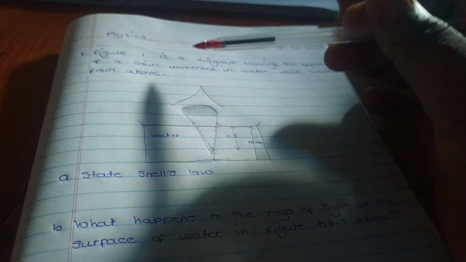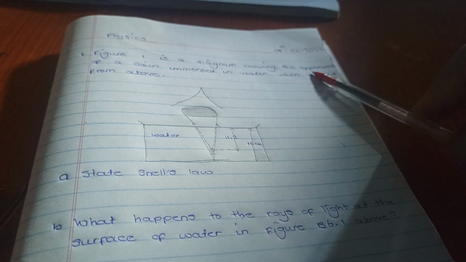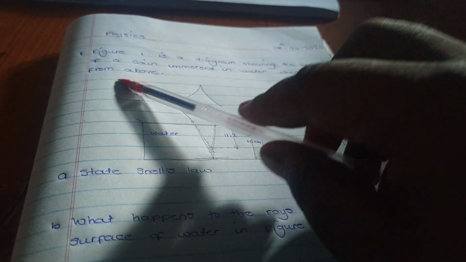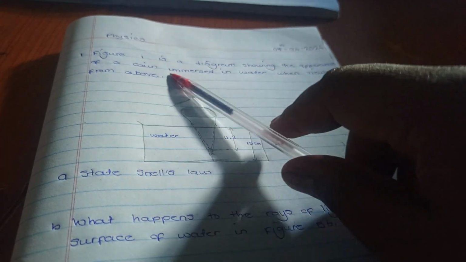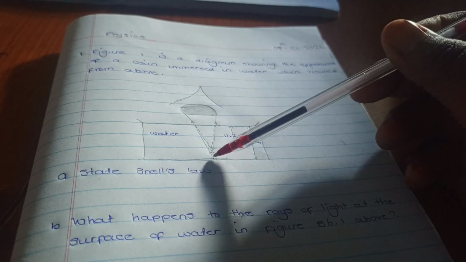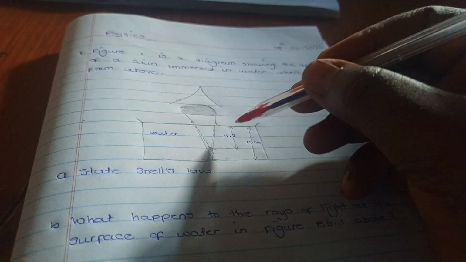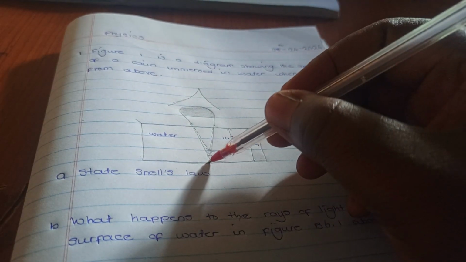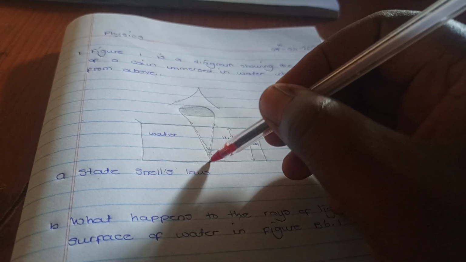So the question is saying that figure 1 is a diagram showing the appearance of a coin immersed in water when viewed from above. So it means there's a coin down here. Actually, the coin is down, but it appeared to be on this position. But the coin is down here.